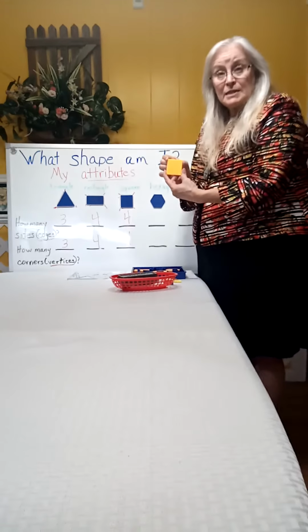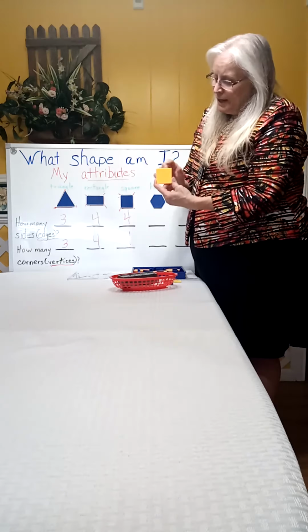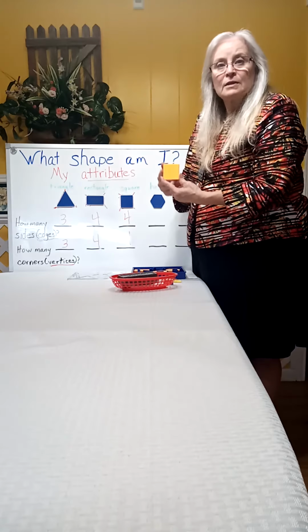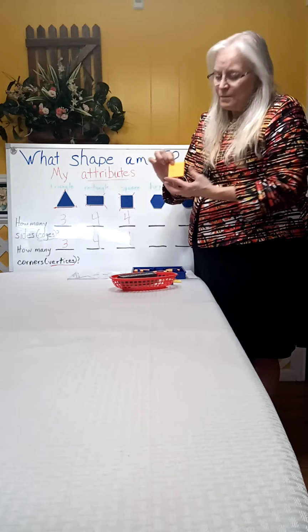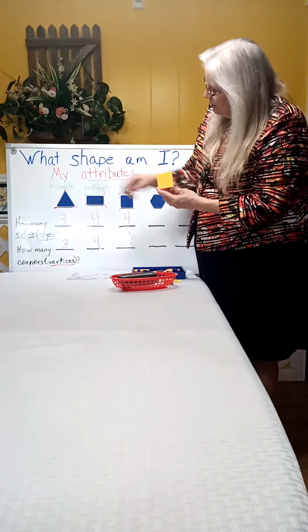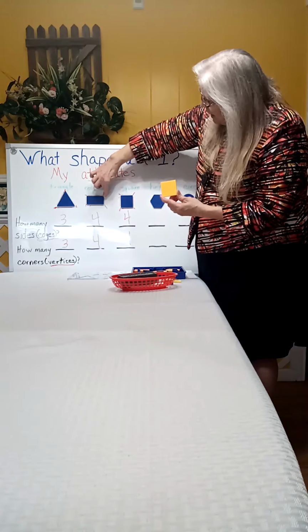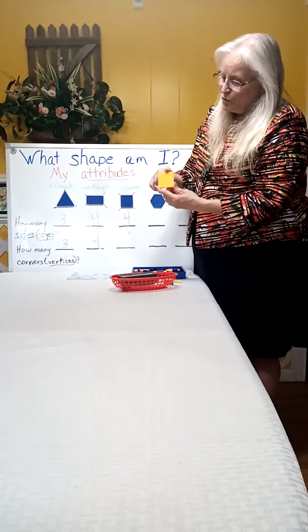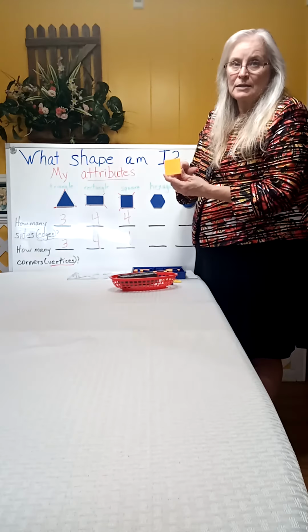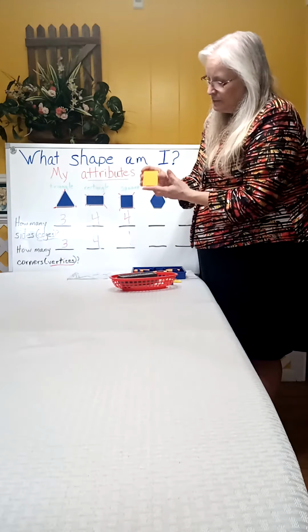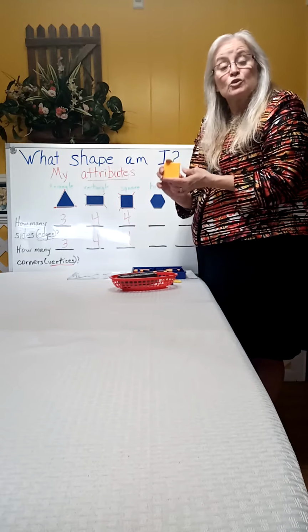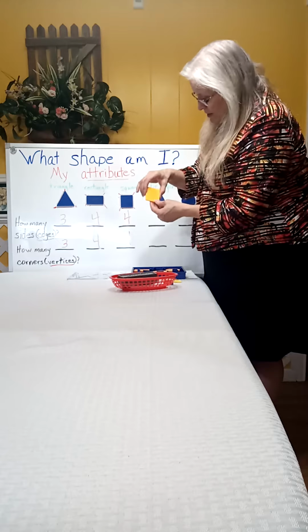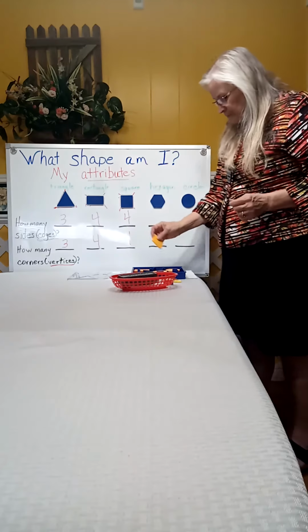But the reason he's special is that all of his sides are the same length, okay? Our rectangle has long and short. The square has same and same. So that makes him a special rectangle, but he's called a square. All right, that's our square.